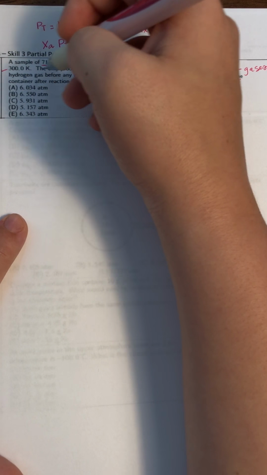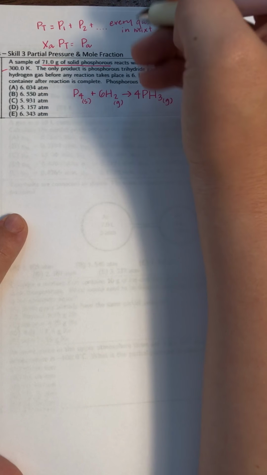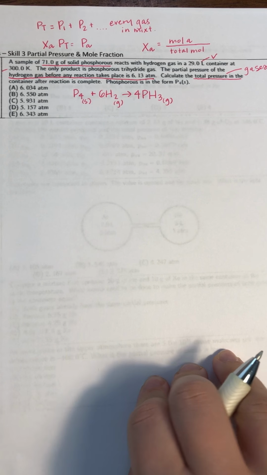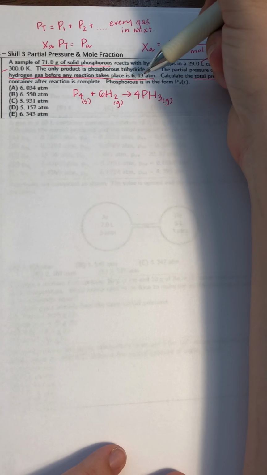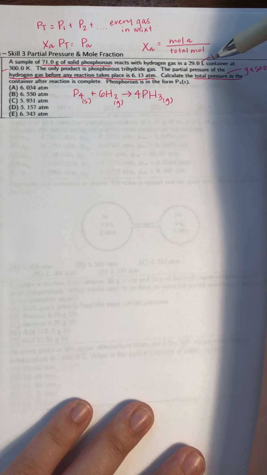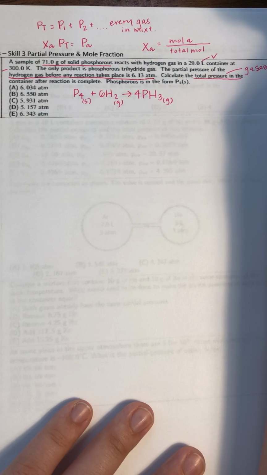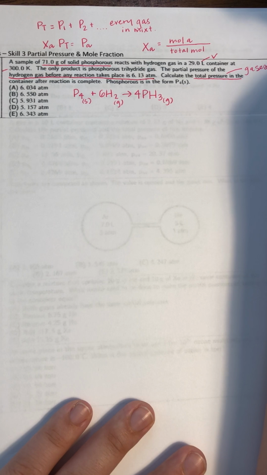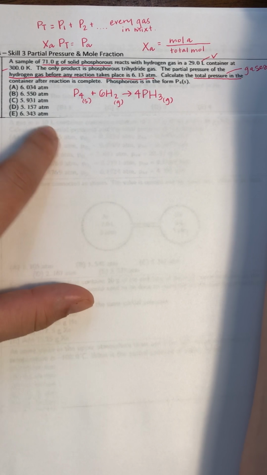The partial pressure of hydrogen gas before any reaction takes place is 6.13 atm. So why do you think they're telling you that? So most likely because you can find something from this information. You have 2 reactants and it's giving you information about both of them. This is going to be a limiting reagent problem. So what can we find if we know pressure of hydrogen, we know volume of hydrogen, and we know temperature that the reaction is taking place? So you should be thinking moles.